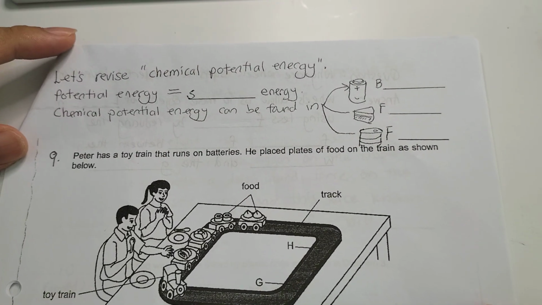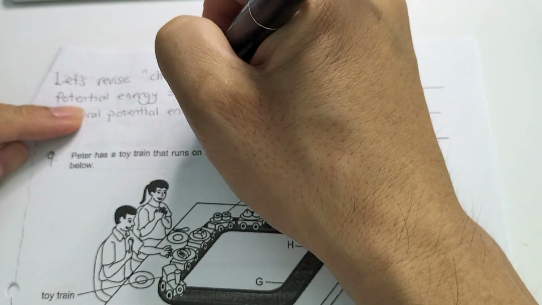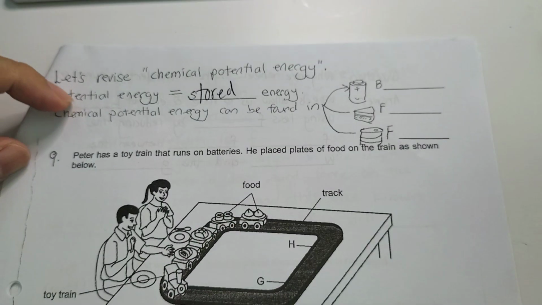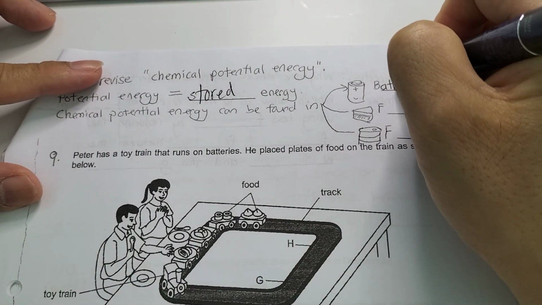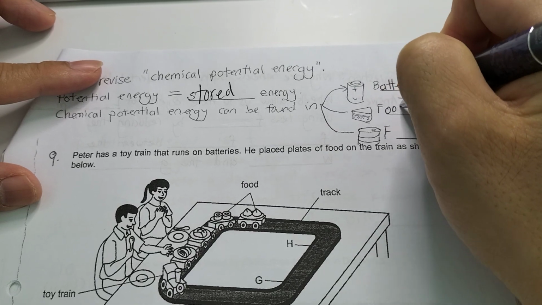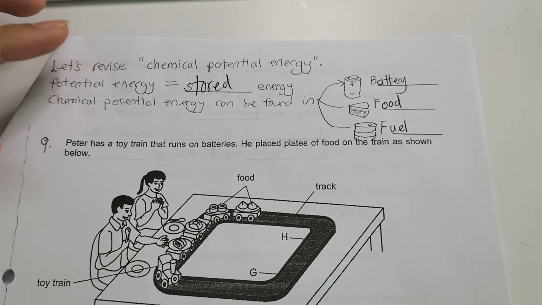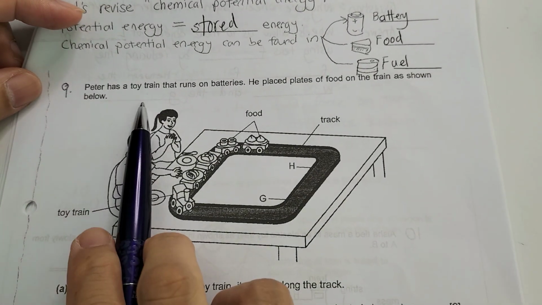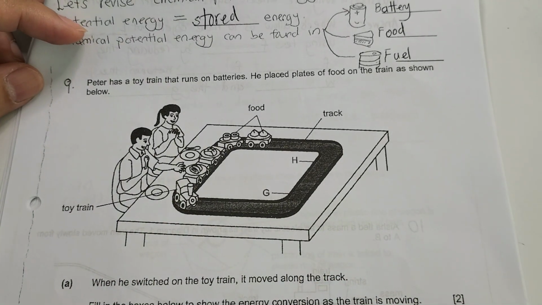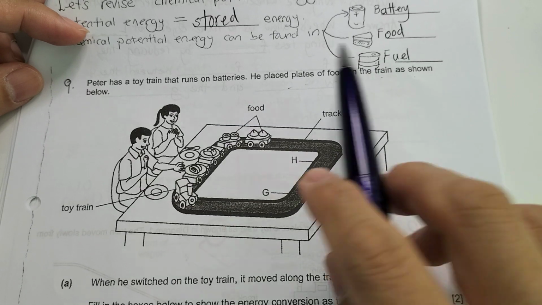Now let's revise what chemical potential energy means. Potential energy means stored energy. So it can be stored in, as I mentioned earlier on, things like a dry cell or a battery. It can be stored in food. It can be stored in fuel. So this is like an oil drum. We put petroleum inside, or petrol inside. Now, Peter has a toy train that runs on batteries. This is a 2018 question. He placed plates of food on the train as shown below.